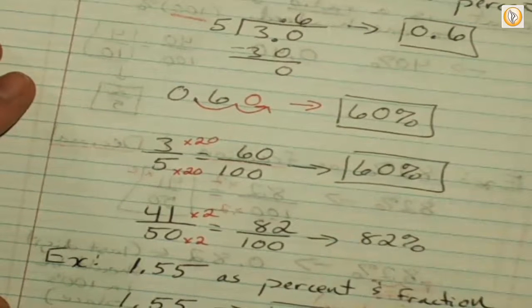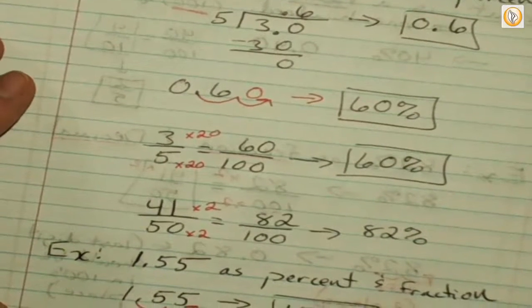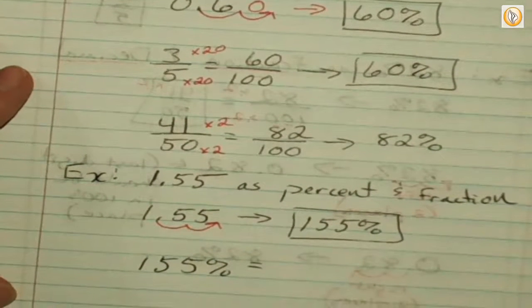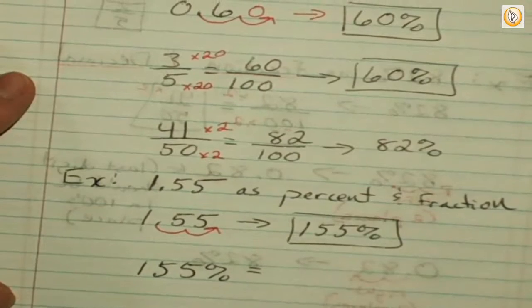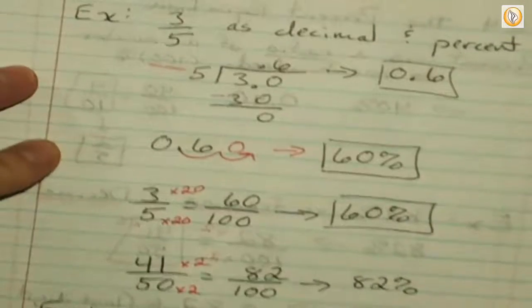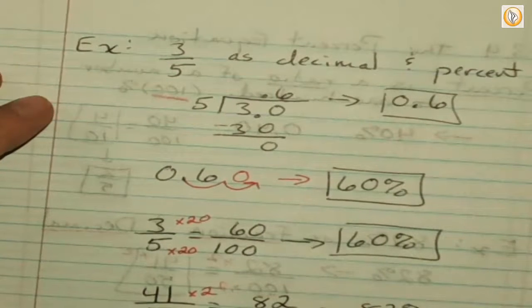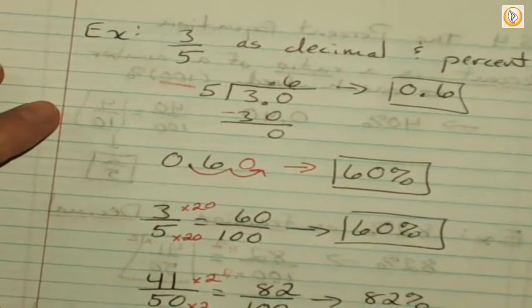To get to a percent from a fraction, you have to do the decimal first. You have to memorize that.